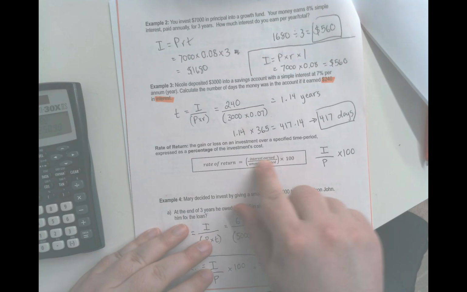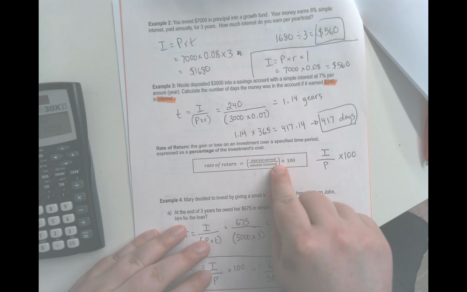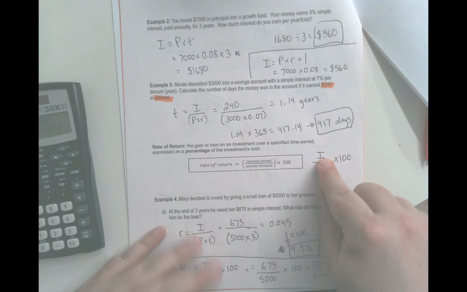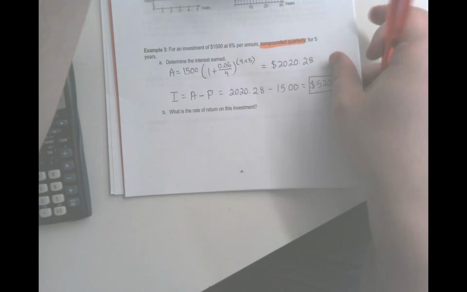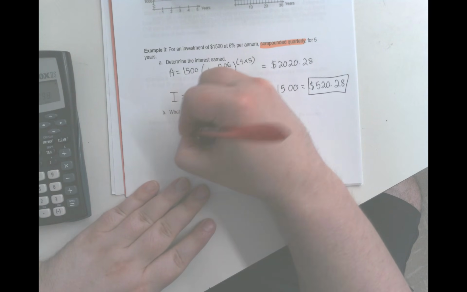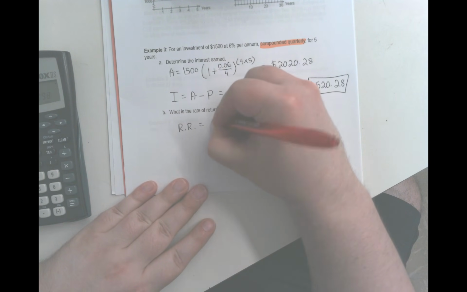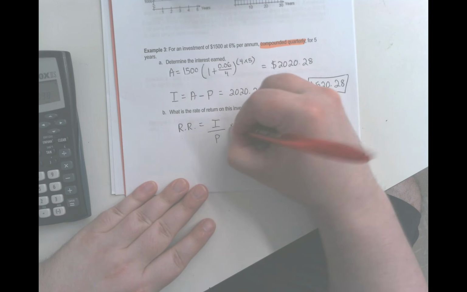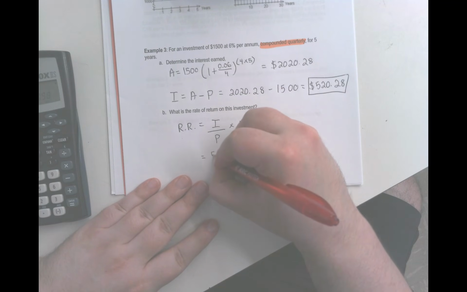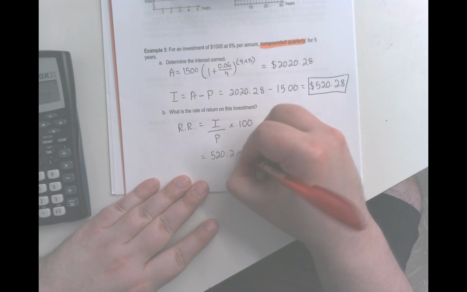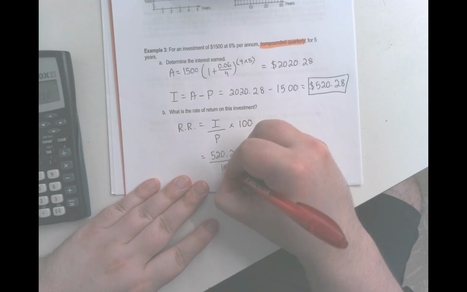The rate of return is the interest divided by the amount invested times 100, or I divided by P times 100. So if we go back here, the rate of return is equal to I divided by P times 100, and we times it by 100 because it is a percentage. Rate of return is a percentage.